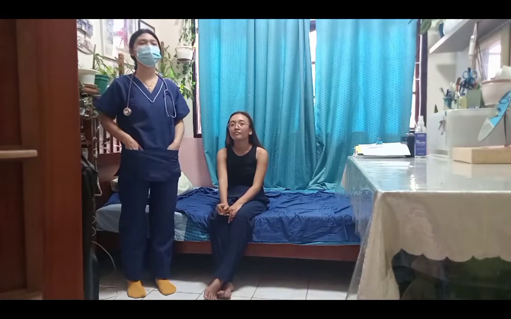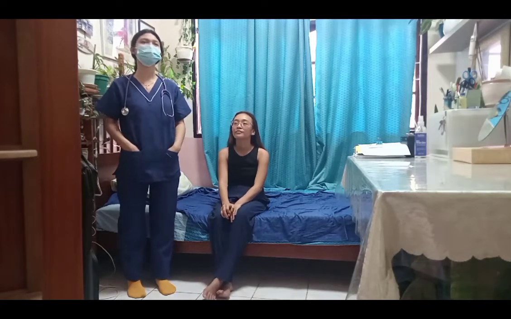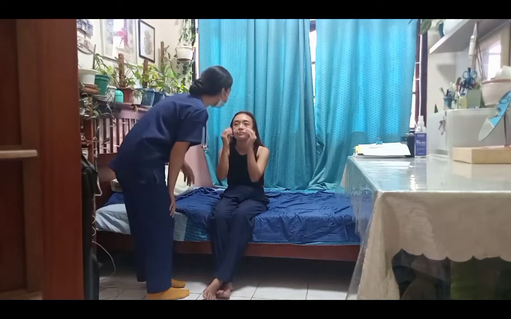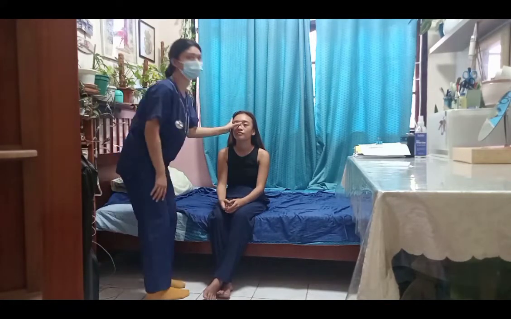Okay. So the next one would be assessing the nose of the patient. First, inspect and palpate the external nose. Okay, that's okay. The next one would be to palpate and lightly percuss over the frontal and maxillary sinuses.